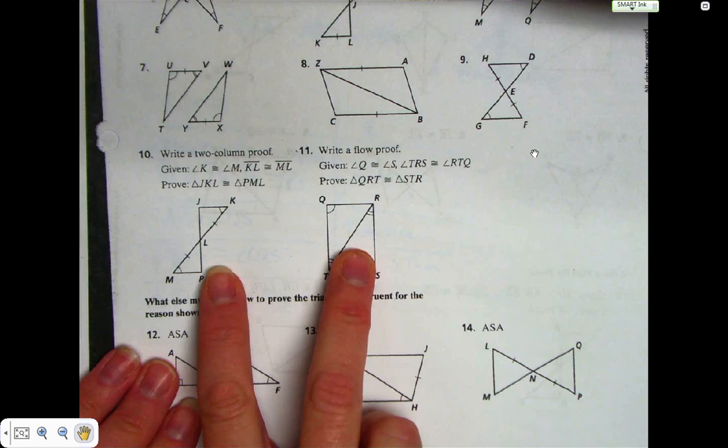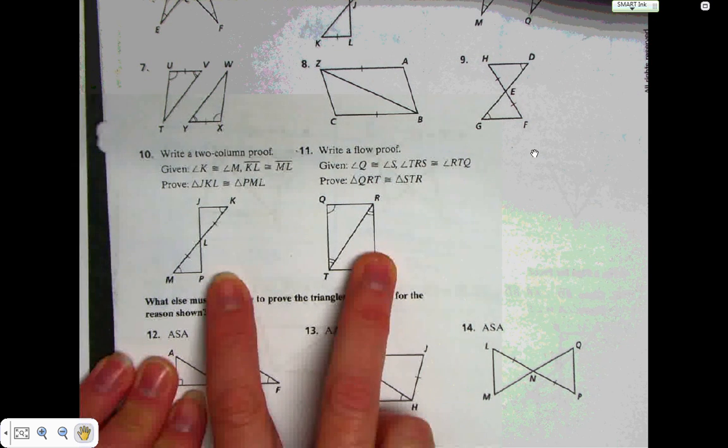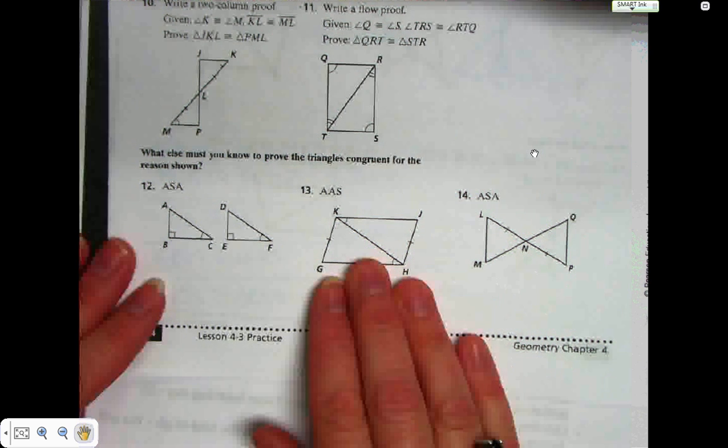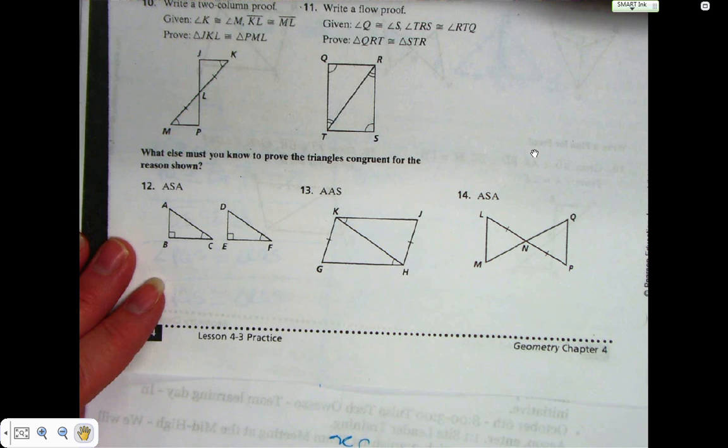Then you've got 2 proofs. Okay, this one's a flow proof, and if you want to just do a 2-column proof, I don't have a problem with that. On these 3, you just want to know what additional information you need. If it's something that you can get from the picture, you can just mark it, but if it's what you need in addition to that, it needs to be stated. Okay?